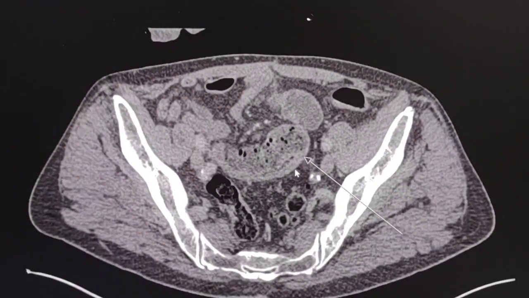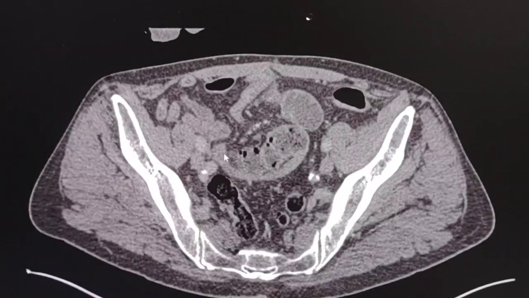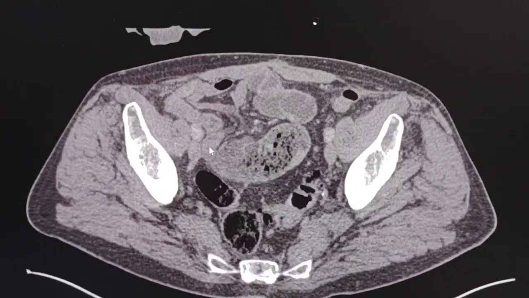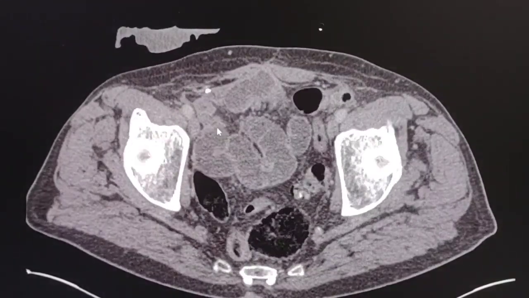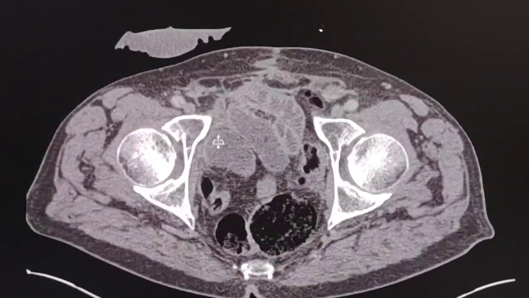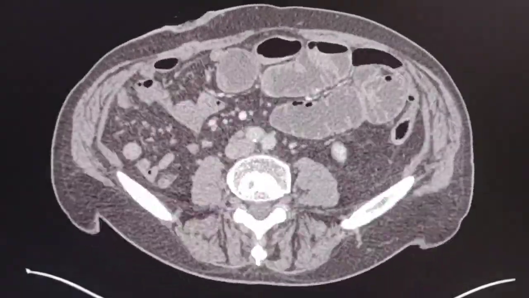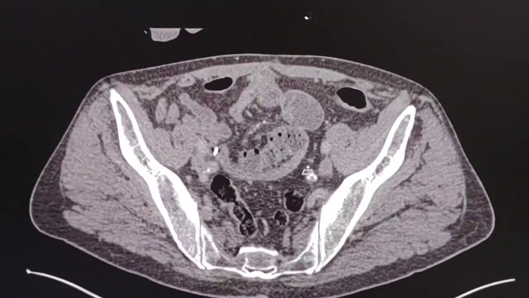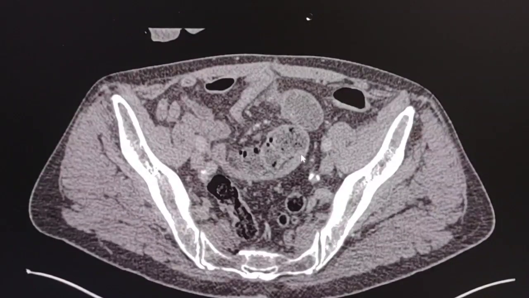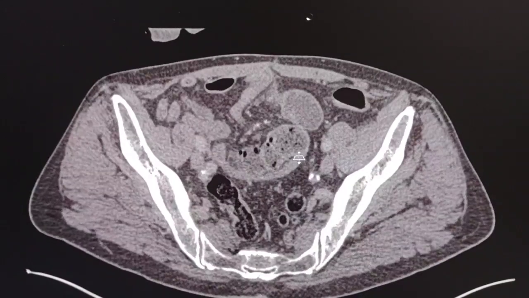Beyond this point, the small bowel is again collapsed and goes up to the terminal ileum. You see, it's collapsed and goes up to the ileocecal valve finally. So here we have a case of possible adhesions. This is the cause of the small bowel obstruction.